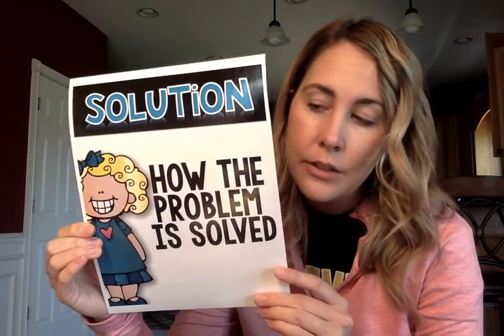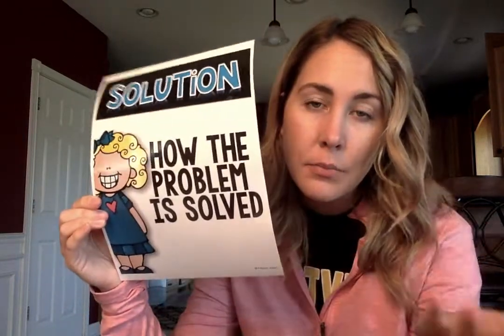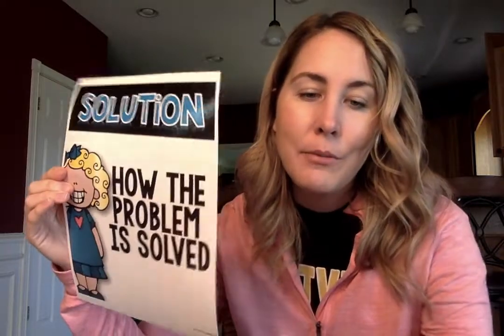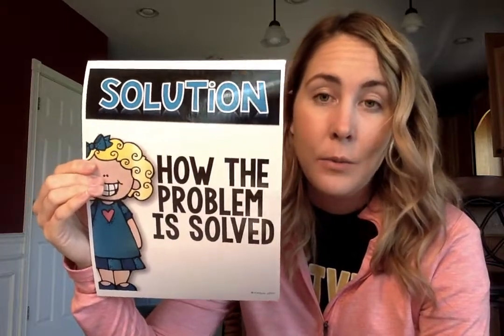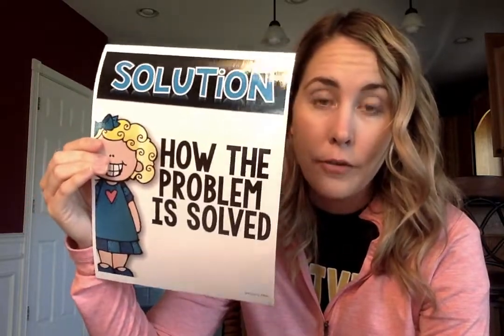And this usually happens at the beginning of a story, okay, is where we typically see the problem. And then the solution is how the characters solve the problem in the story. So the solution usually happens at the end. That's when we see the problem get fixed or resolved. Okay? So those are the story elements that are in every fictional story. Remember, fiction is make-believe. Okay? So character, setting, plot, those are going to be elements that we find in fictional stories.